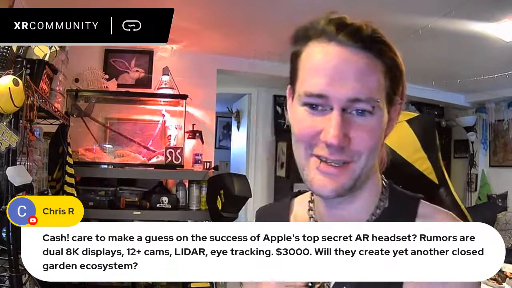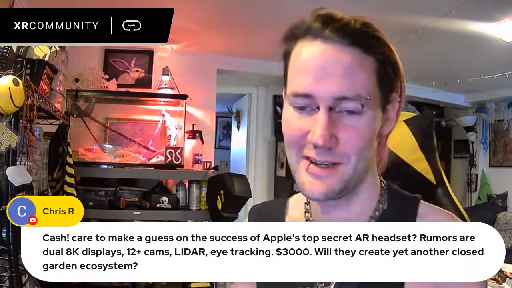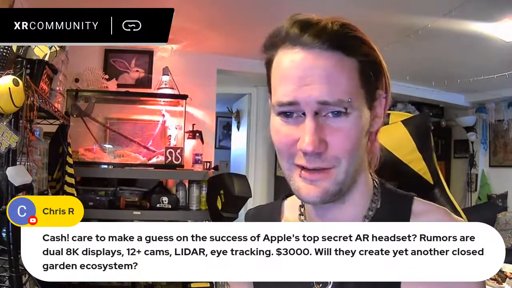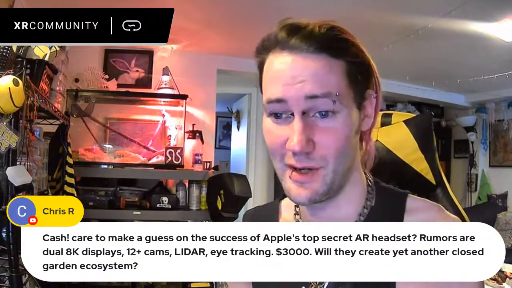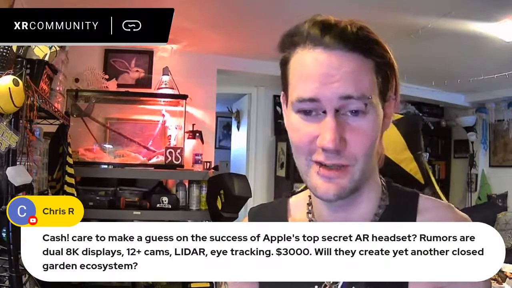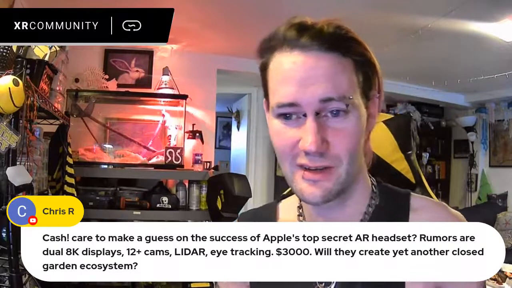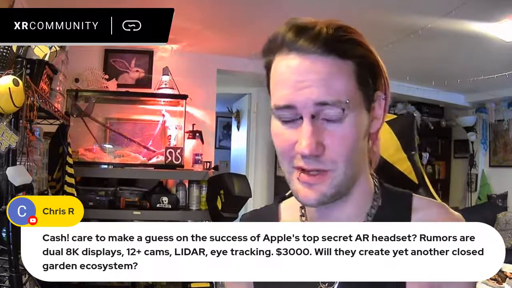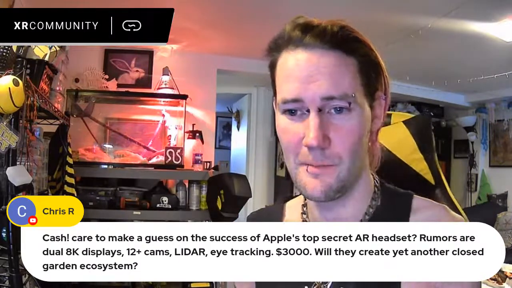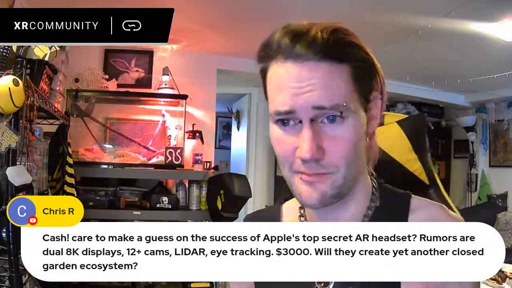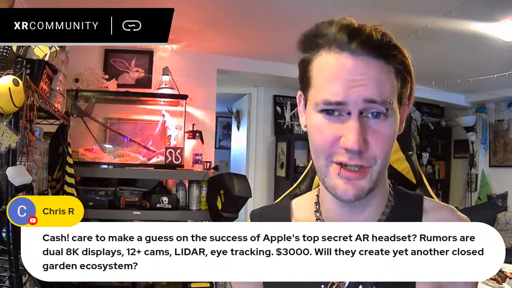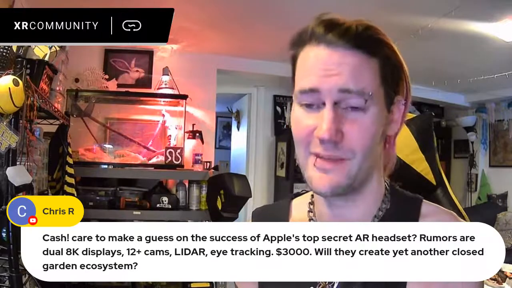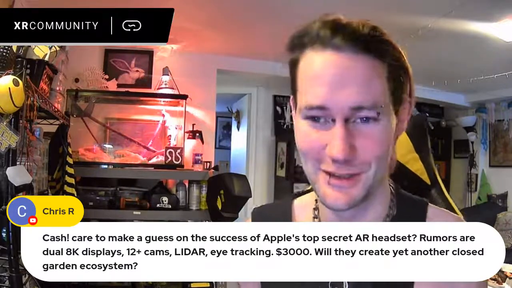Okay. Care to make a guess on the success of Apple's top secret AR headset? Rumors are, I think you're thinking about the VR headset, mate. I don't think it is pitched as an AR headset, but it probably will do AR, given it has like 1 trillion cameras on it. It's hard to unpack this one. It will sell. You want my honest opinion? It will sell because it's Apple. It will be a closed ecosystem because it's Apple. It will push technology because it's Apple to an extent, but it will be very expensive because it's Apple.